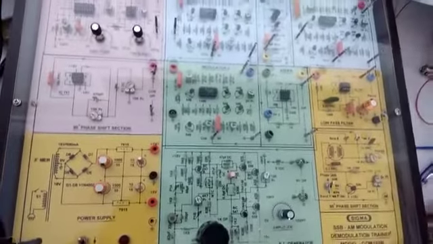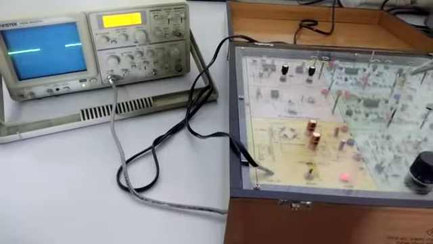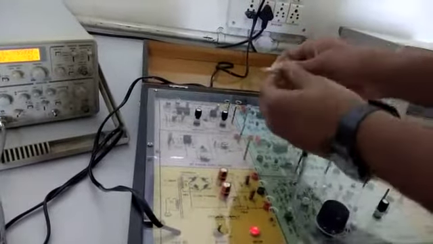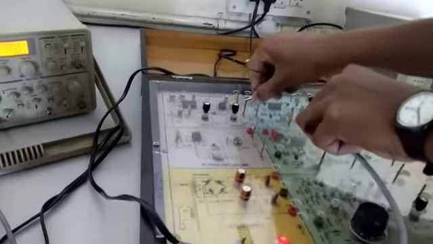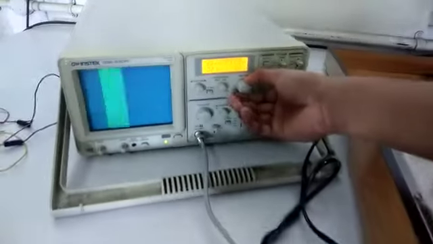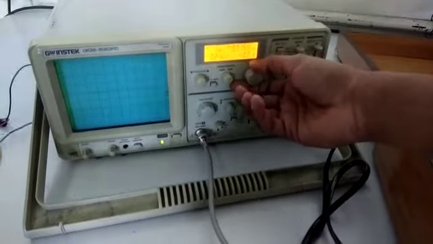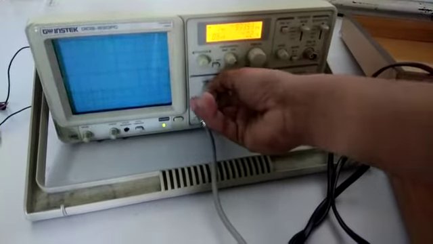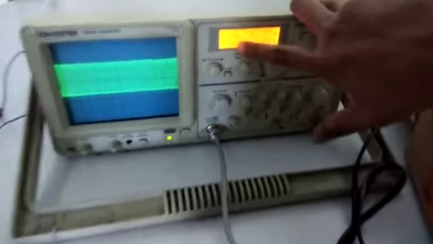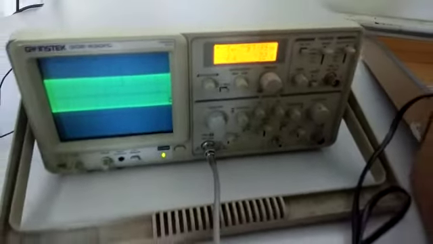So now we are going to first adjust the amplitude and frequency of the audio signal, that is the modulating signal. We are going to connect it to the CRO channel 1. I'm going to adjust the time per division and volts per division knobs to get the desired output. The time per division knob is set to 1 millisecond, and the voltage per division is set to 1 volt per division.